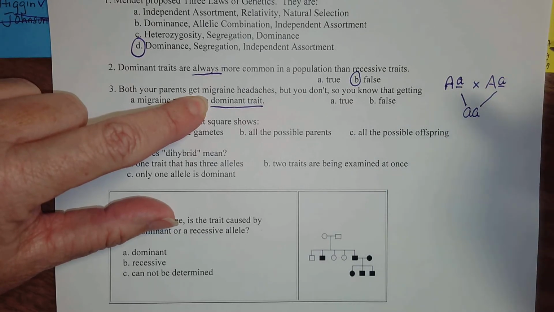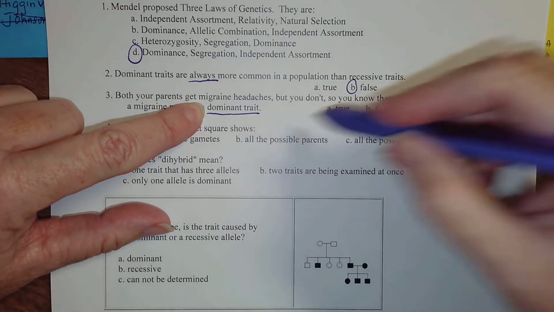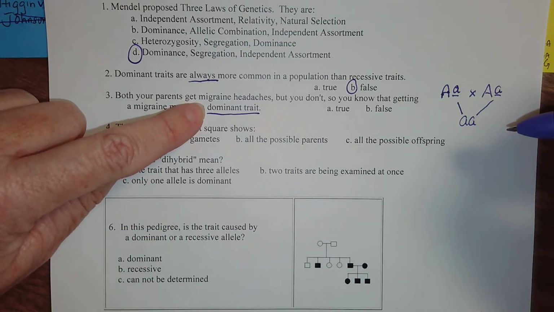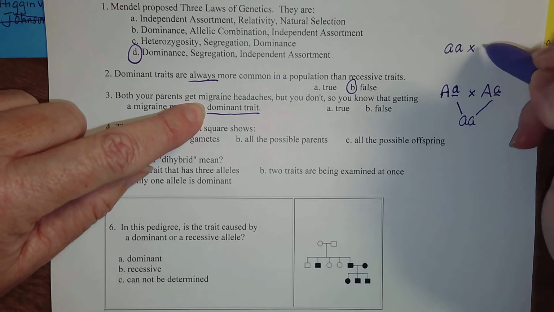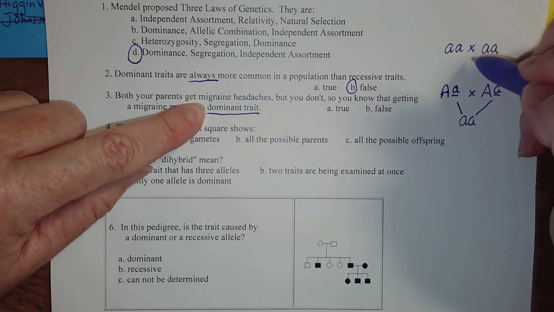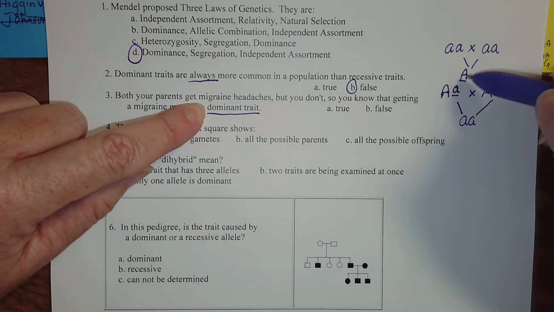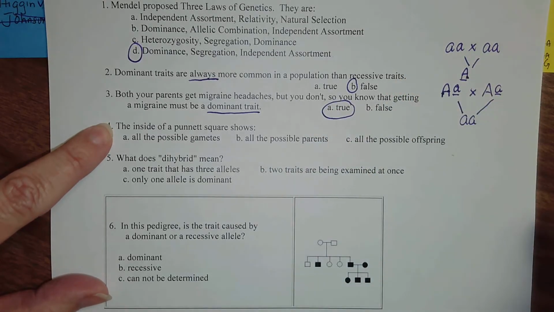And just to illustrate how migraines could not be a recessive trait in this instance: if getting migraines was recessive and both parents got migraines, both parents would look like this, homozygous recessive. That's the only way to have a recessive trait expressed. There's no way to get a dominant allele out of that for you to not have it. So the answer to that one is true.